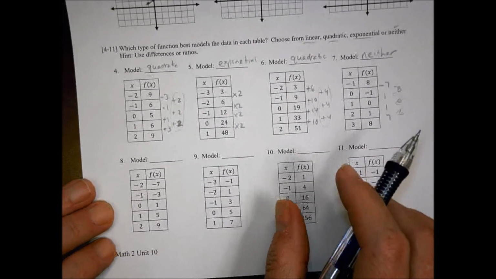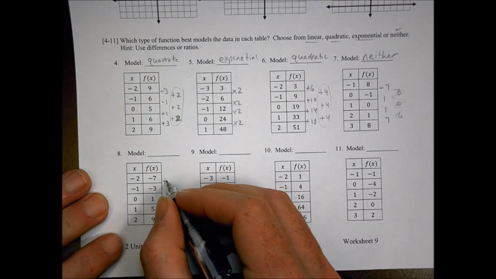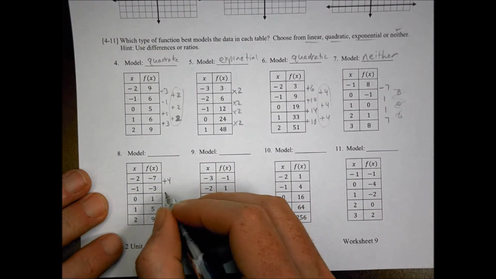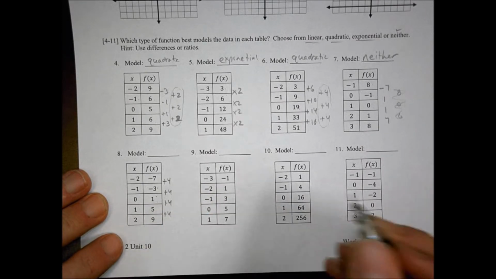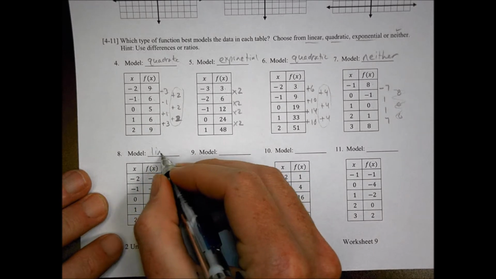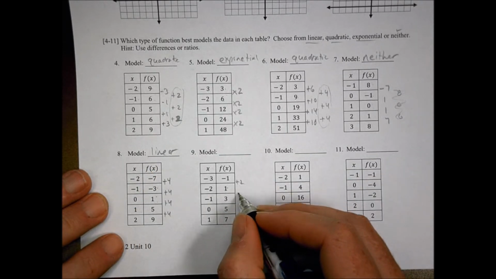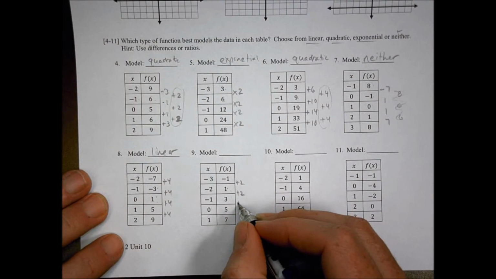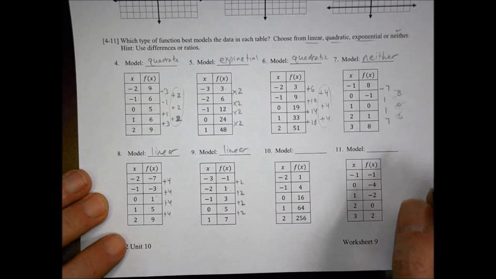Okay, moving down to number 8. From -7 to -3, that is up 4. -3 to 1 is up 4. 1 to 5 is up 4. And 5 to 9 is up 4. That looks pretty linear to me. Here, -1 to +1 is +2. 1 to 3 is +2. 3 to 5 is +2. 5 to 7 is +2. And again, looks pretty linear.